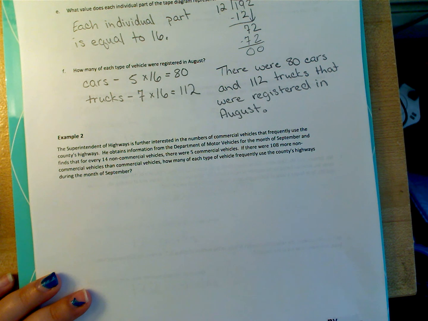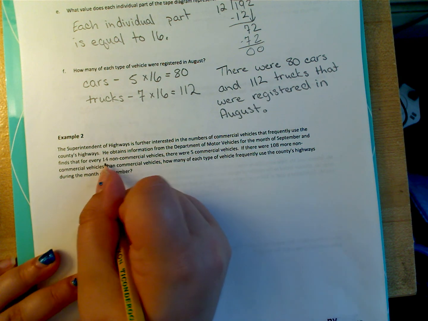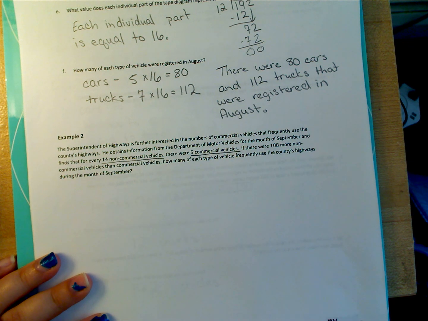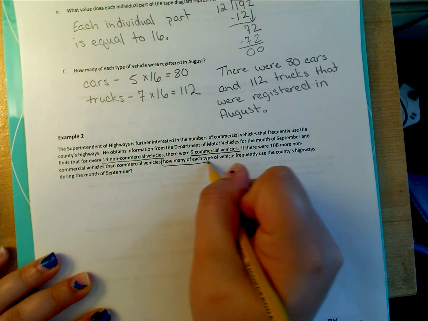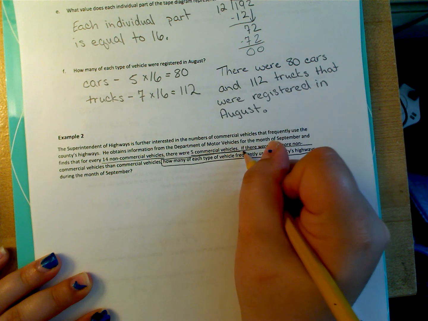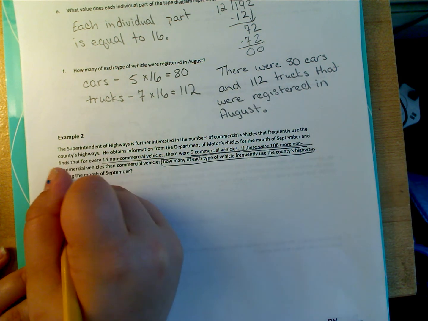The superintendent of highways is further interested in the number of commercial vehicles that frequently use the county's highways. He obtains information from the Department of Motor Vehicles for the month of September and finds that for every 14 non-commercial vehicles, there were 5 commercial vehicles. If there were 108 more non-commercial vehicles than commercial vehicles, how many of each type of vehicle frequently use the county's highways during the month of September? So we're going to box in our question. We're going to underline 108 more non-commercial vehicles.